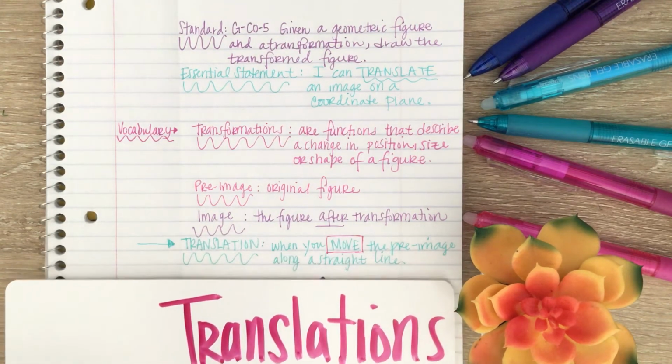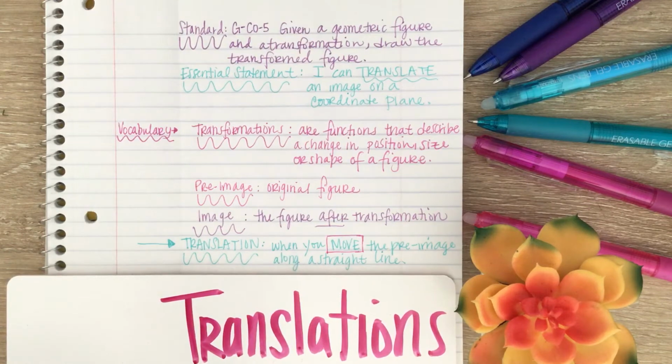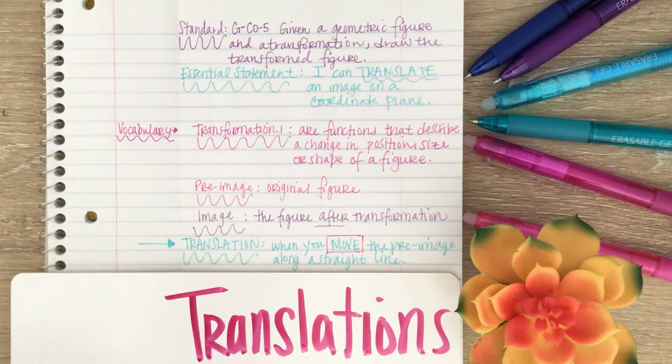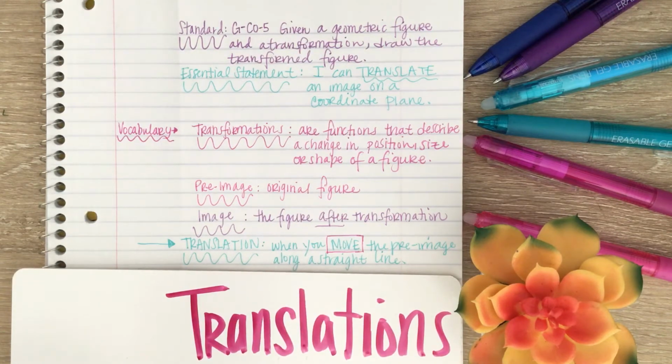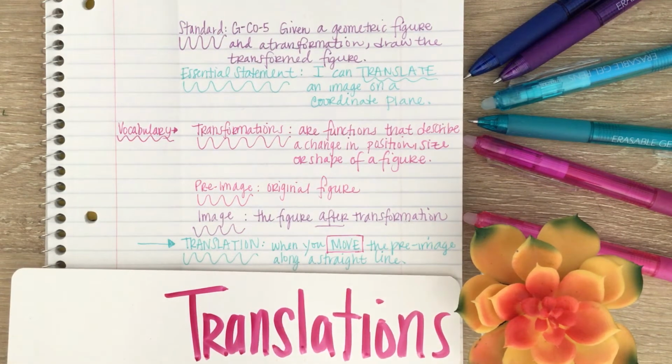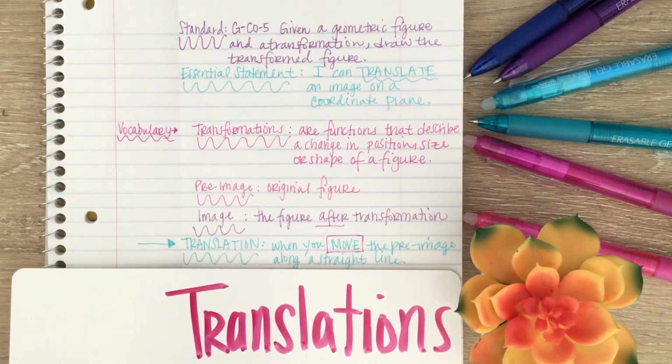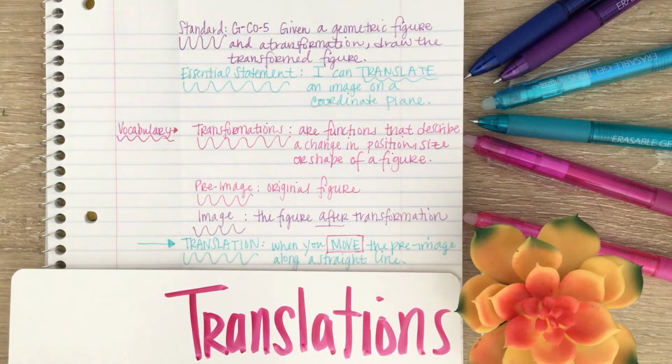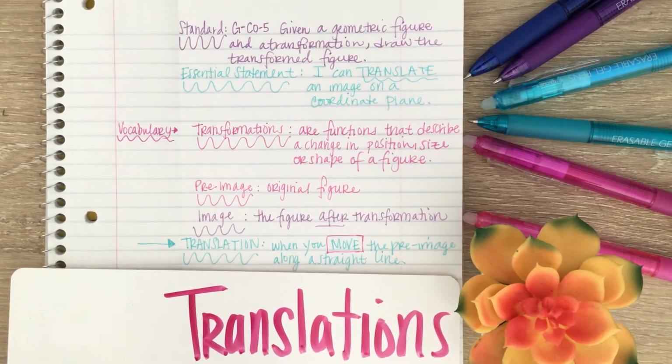So what is a translation? A translation is when you move the pre-image along a straight line. So all we're doing today for our translation is we're taking our pre-image and we're moving it, depending on what our rule tells us to do, to get our image. Okay, so instead of a bunch of talking, again, pause the video, write down the vocabulary in your notes because we all have our notebooks.